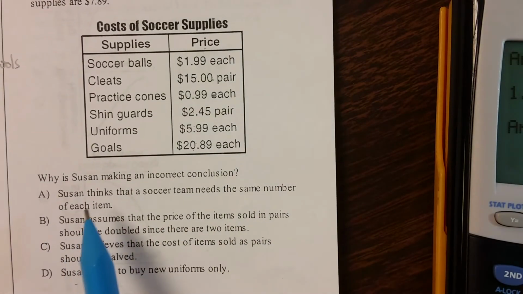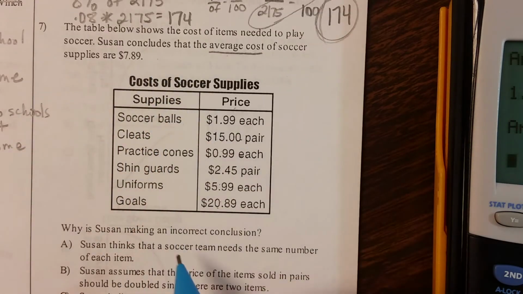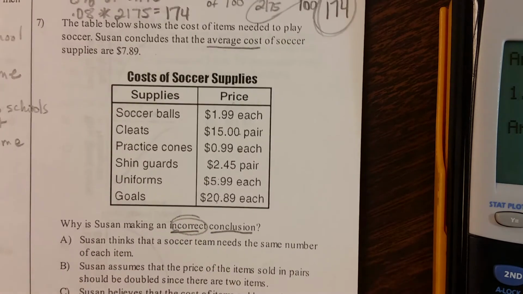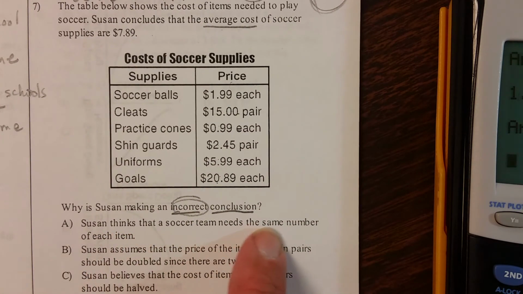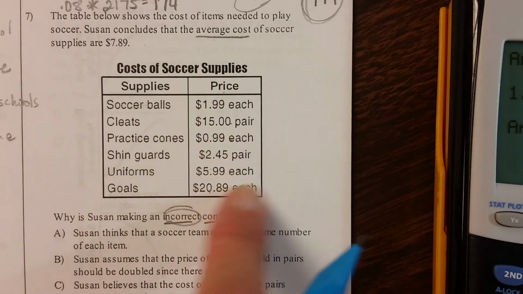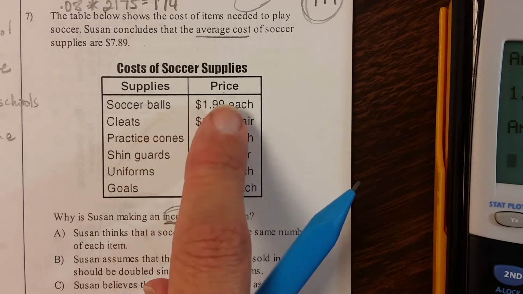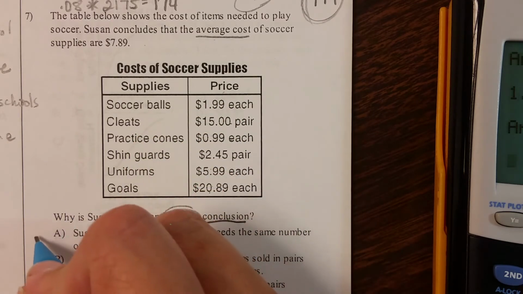It says, why is Susan making an incorrect conclusion? Oh, so it's not $7.89. She's making an incorrect conclusion. So what's making it incorrect? A, Susan thinks that the soccer team needs the same number of each item. Now that's what we did. When we first added it all up and divided by how many there are, we only accounted for one of each one of these. So that could be the answer choice.